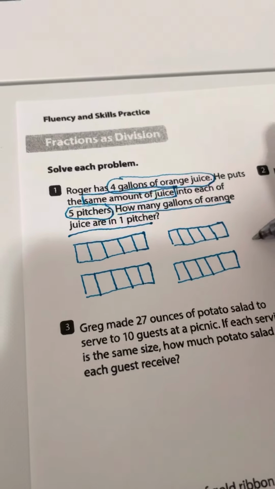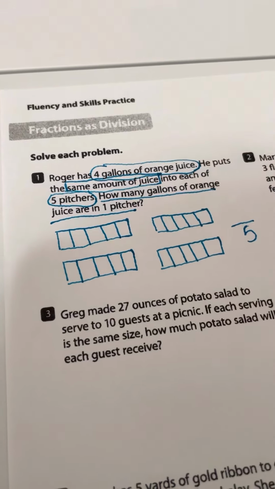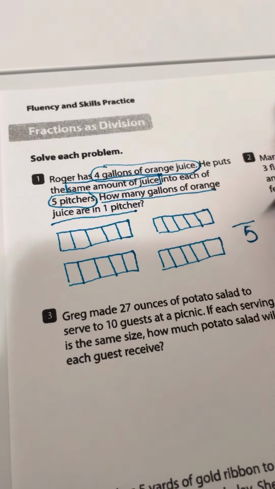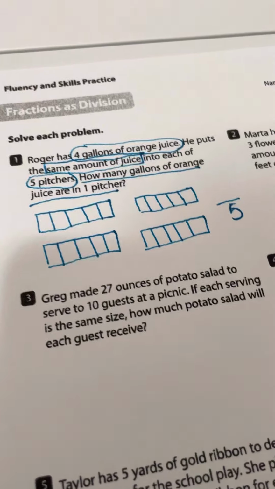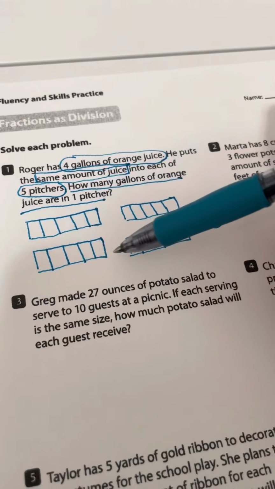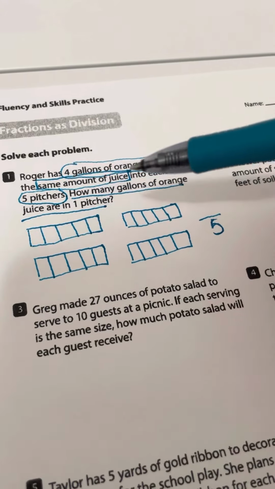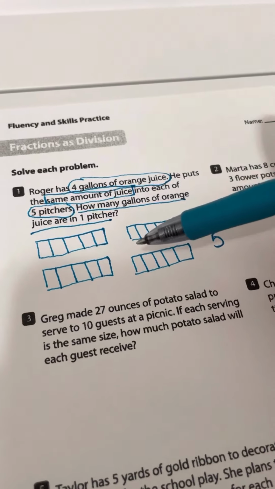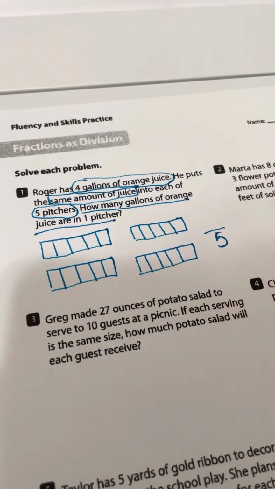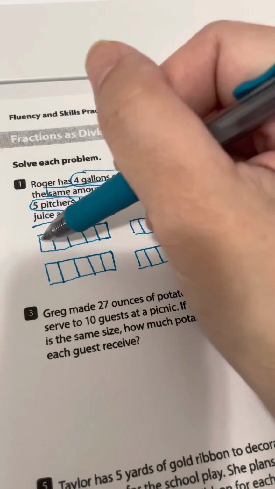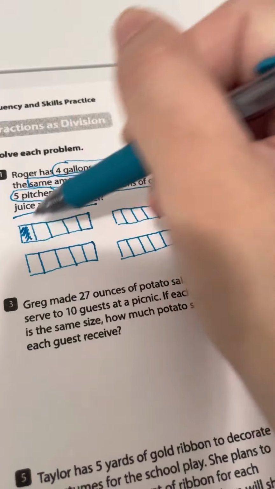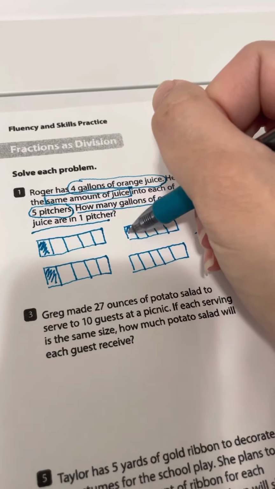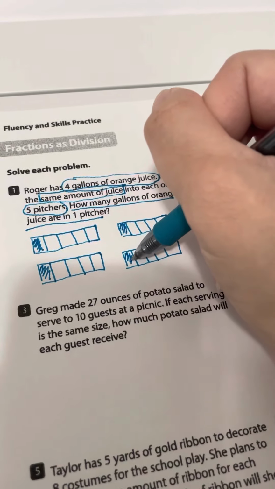So now we've split each gallon equally into fifths. So our bottom number is going to be 5. And we're trying to figure out how much juice would fit into 1 pitcher. So this is like saying, okay, I'm going to take all 4 gallons of juice and pour an equal 1/5 into this 1 pitcher until I'm done with all 4 gallons of my juice. So pouring out that 1/5, that 1/5, that 1/5, and that 1/5.